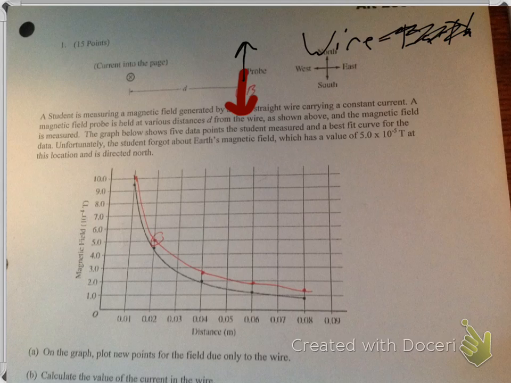So to get rid of it, we want to add it back in. On this graph, what I do is I just put a point, 0.5 times 10 to the negative 4, or 5 times 10 to the negative 5, above each one of his spots. And when you combine them together, you get this new line.